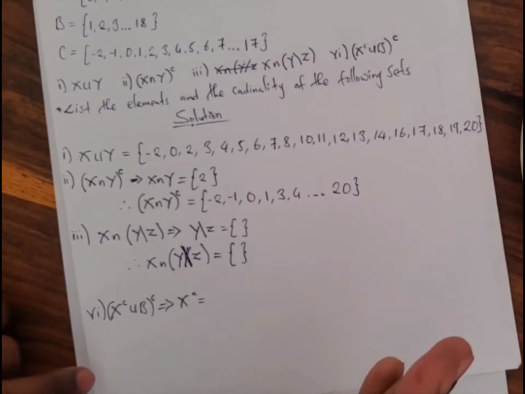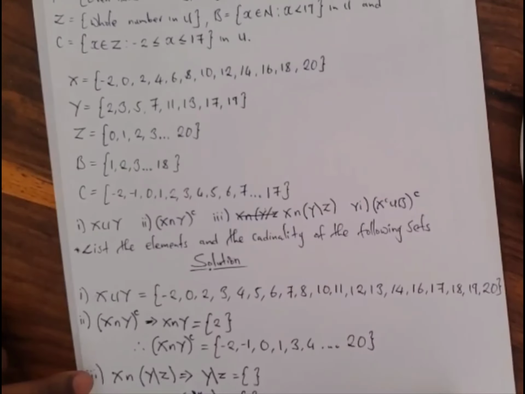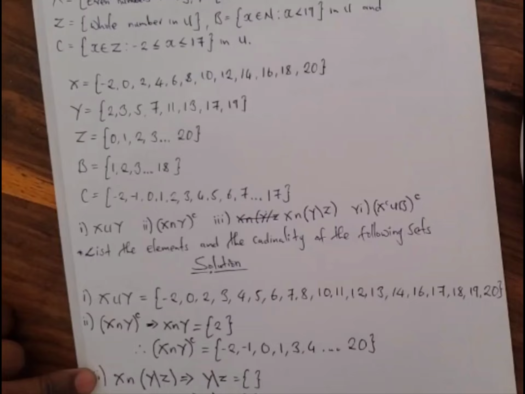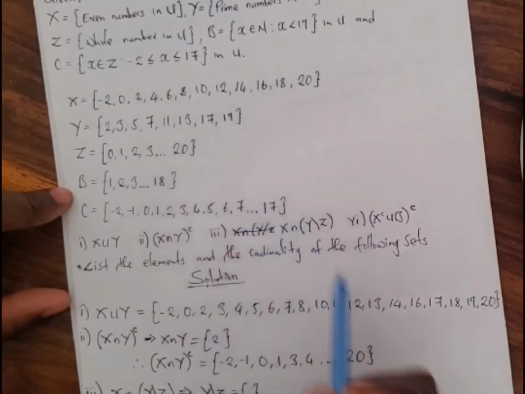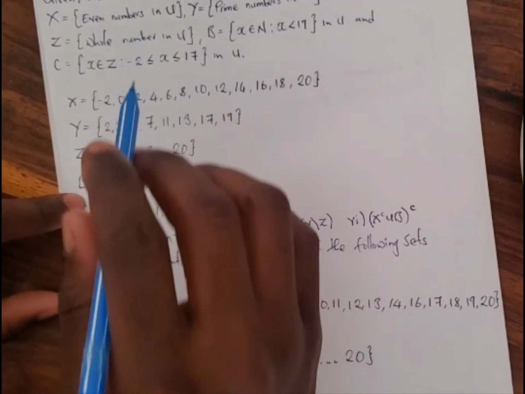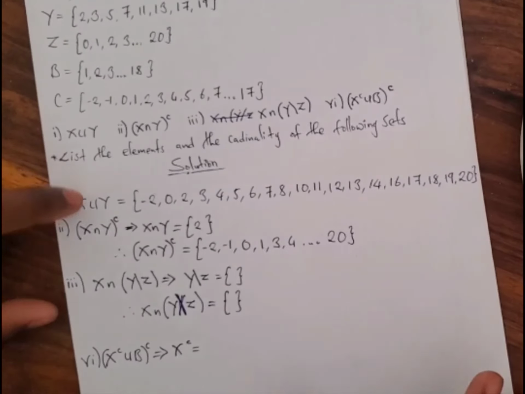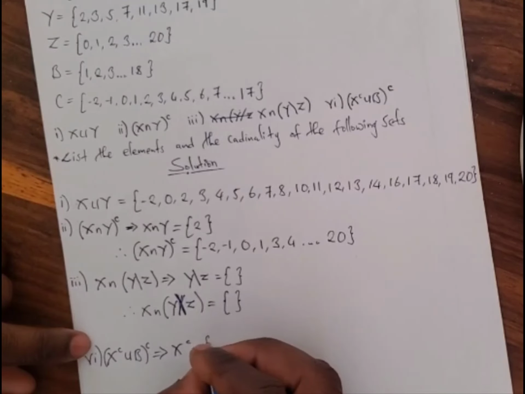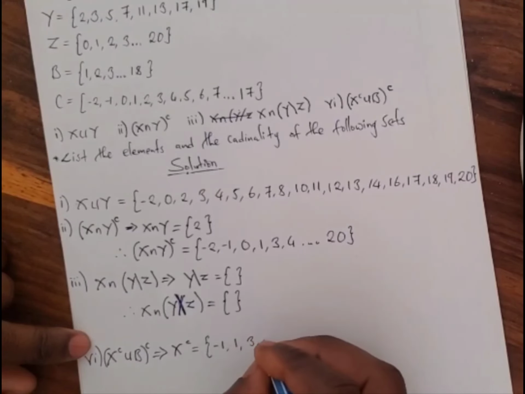So x complement, remember, it means exception. So what they want us is to list the elements except for elements in x. So our x is that. So we list all the elements in the union set except for elements in x. So we'll have -1, we'll have 1, 3, 5, 7.